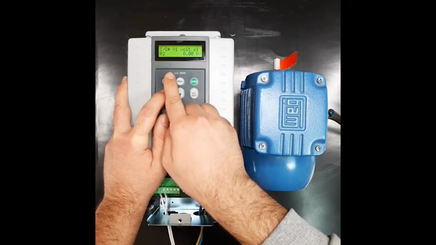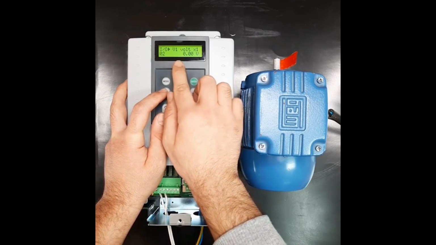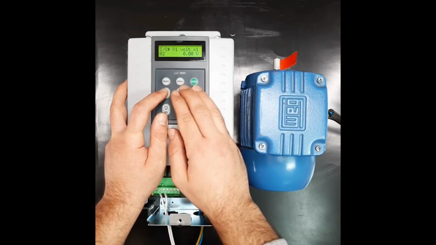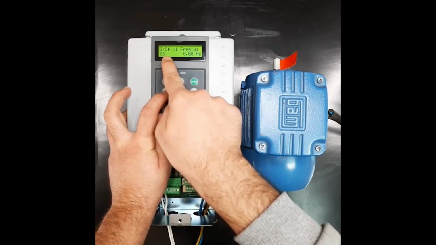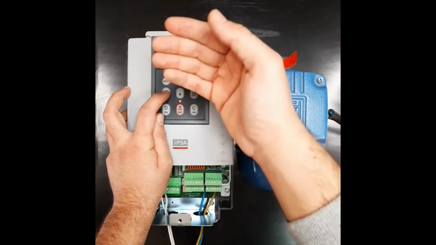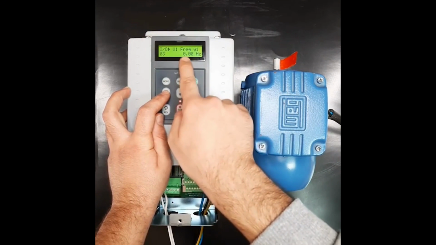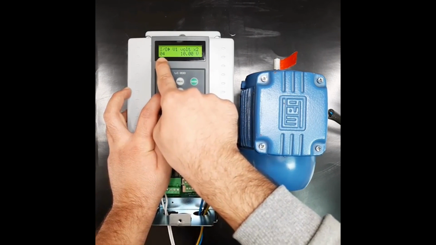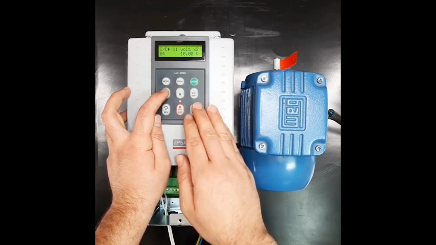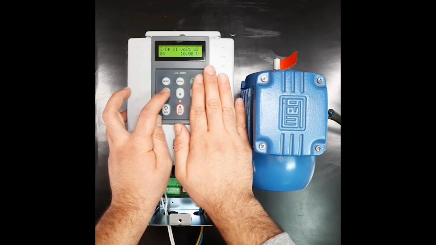With I.2, we set the minimum input signal to the drive, which in frequency mode V1 is 0. The next parameter, I.3, sets the minimum frequency applied, which we have set to 0 Hz. The next parameter, I.4, is for the maximum input signal, meaning we set it to 10 volts.